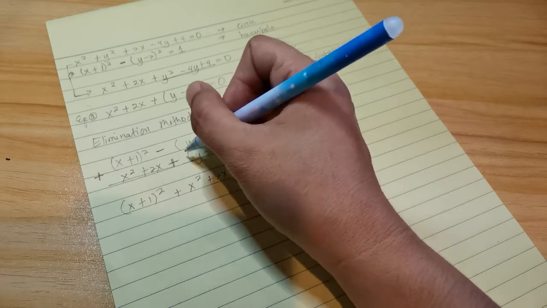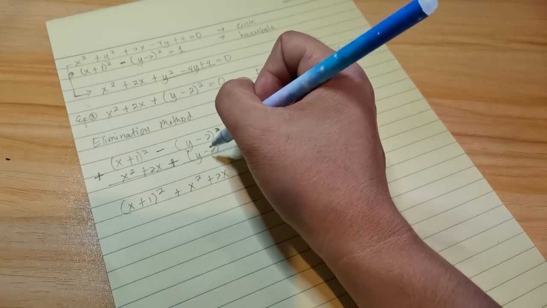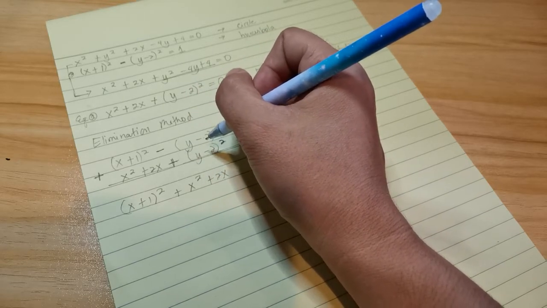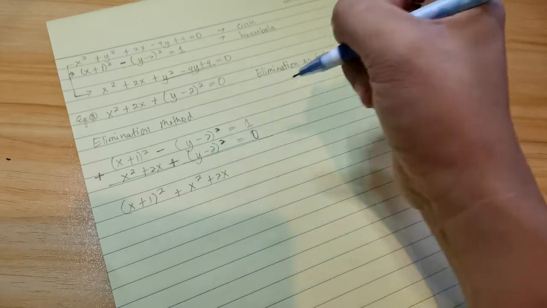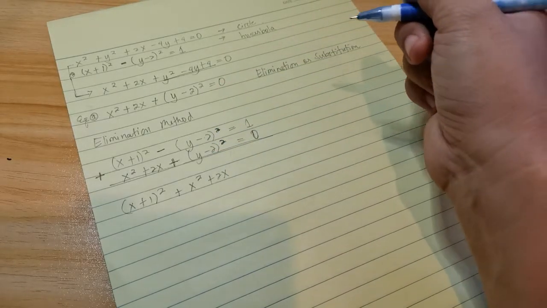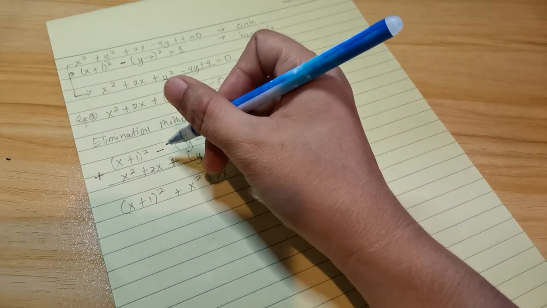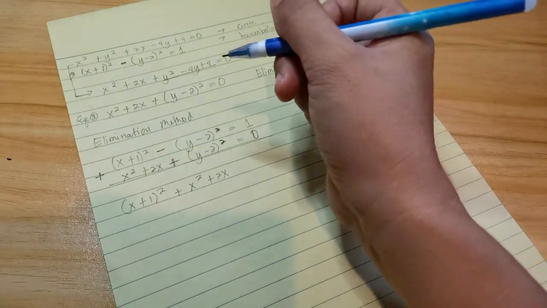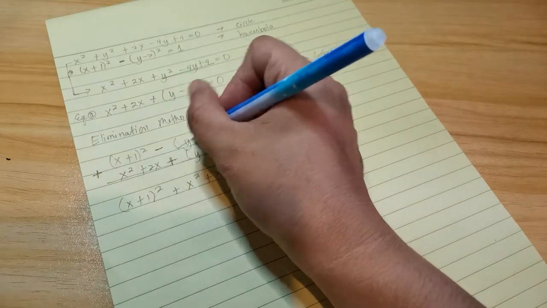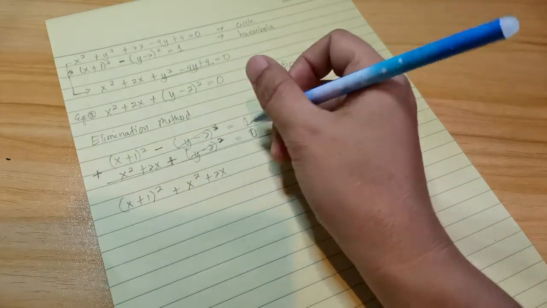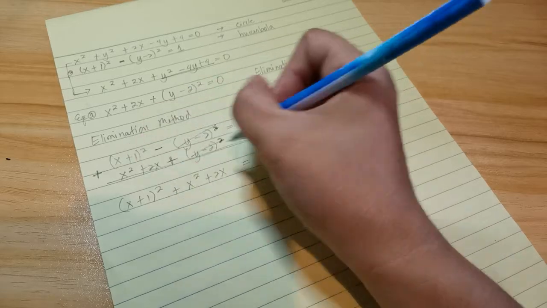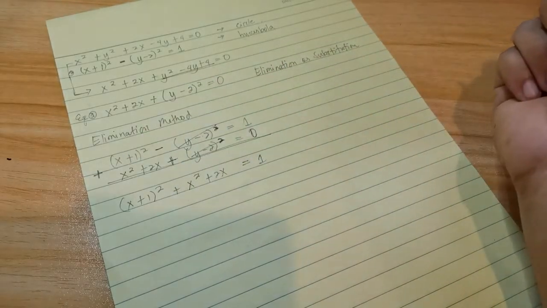Do not say cancel, because cancellation is only for multiplication and division. Okay? Let me repeat that: cancellation is only for multiplication and division. Pero kapag ganito, you say eliminate. Kapag ang pinag-uusapan natin ay subtraction and addition, you say eliminate. So, we can now eliminate this. That is equal to 0 already. Equals 1 plus 0 is 1.